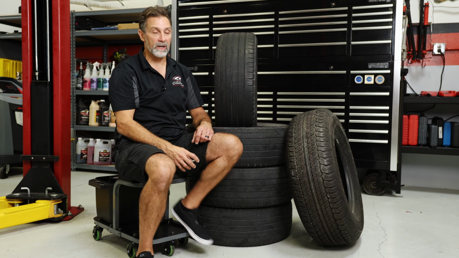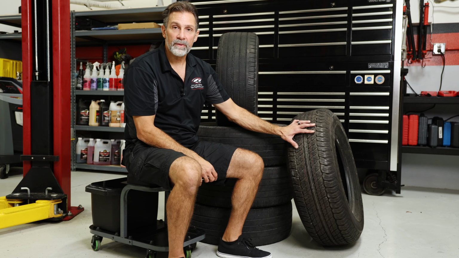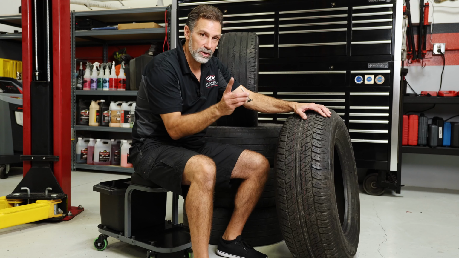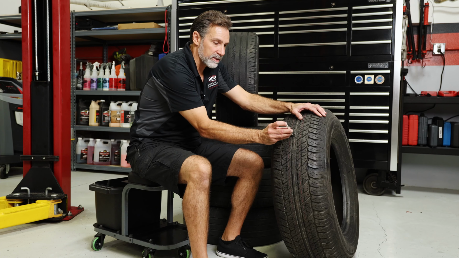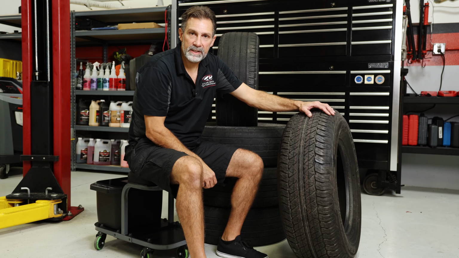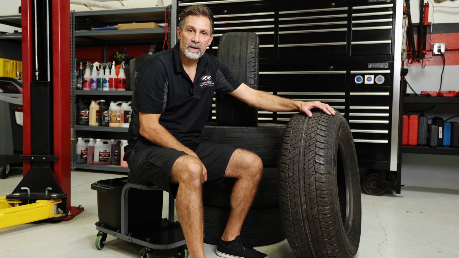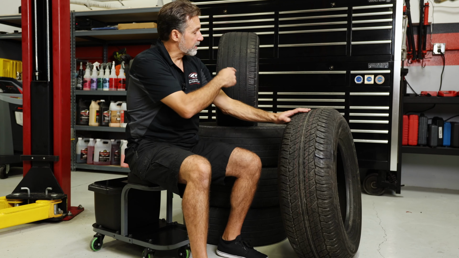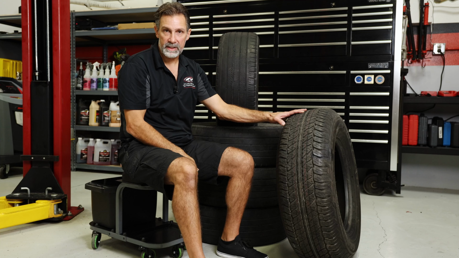If I take this tire over here, this tire is brand new. It was a spare tire off a Toyota Tacoma, and the customer put bigger tires on. I want to show you what a brand new tire looks like as far as tread depth. This one's measuring at 10/32nds. So that's basically the lower end of a brand new tire, about 10/32nds, all the way down to the discard measurement, 2/32nds.